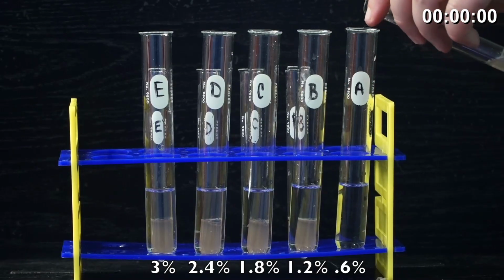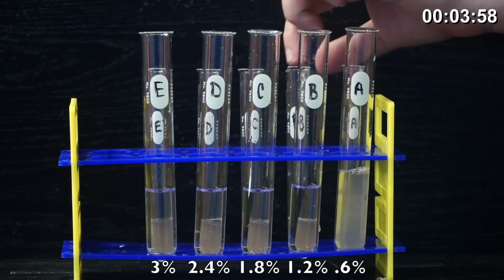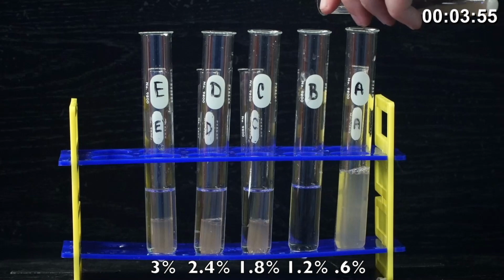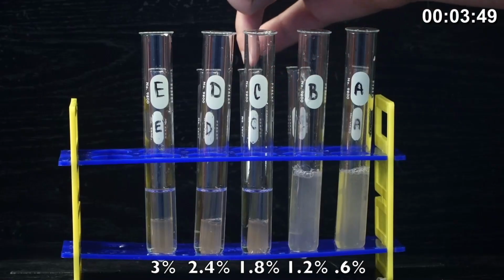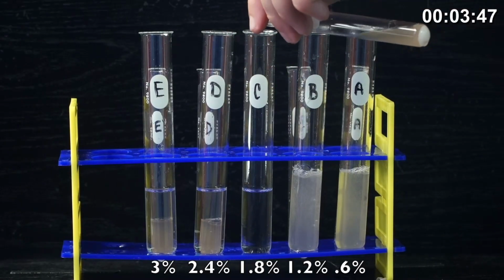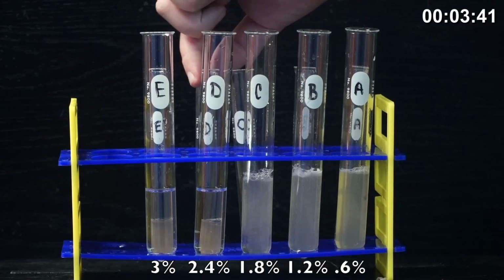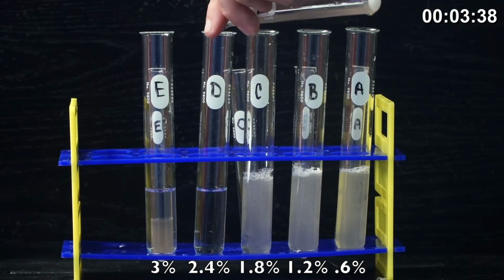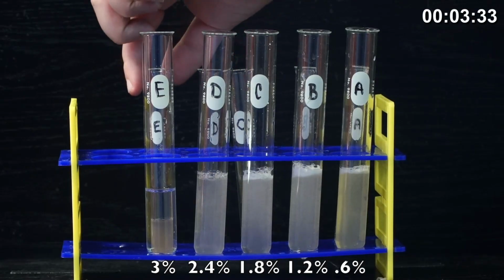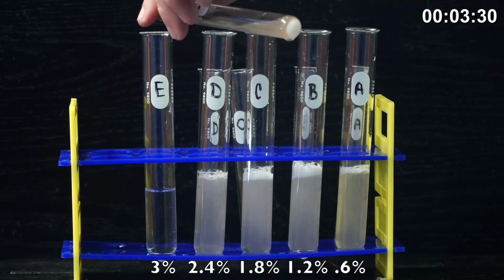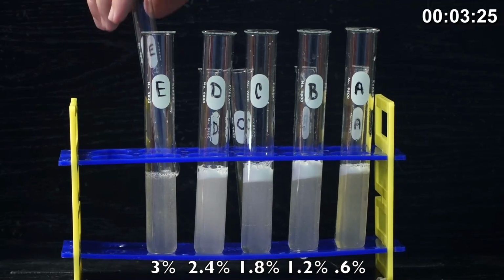So test tube A has a 0.6% hydrogen peroxide concentration. That will be our lowest concentration. And then test tube B will have 1.2% hydrogen peroxide concentration. And then test tube C will have 1.8%. And then test tube D will have 2.4%. And test tube E has no distilled water. It's not diluted. It's got the full 3% of hydrogen peroxide that you can buy at your local supermarket.